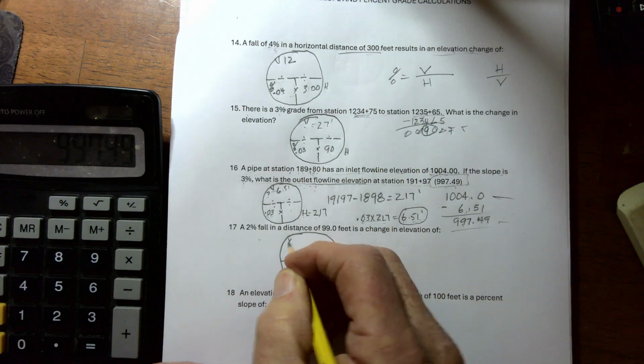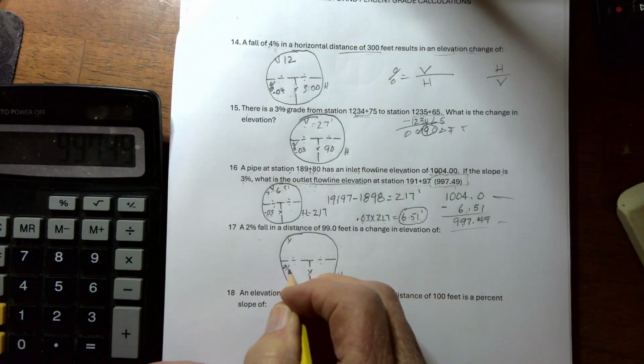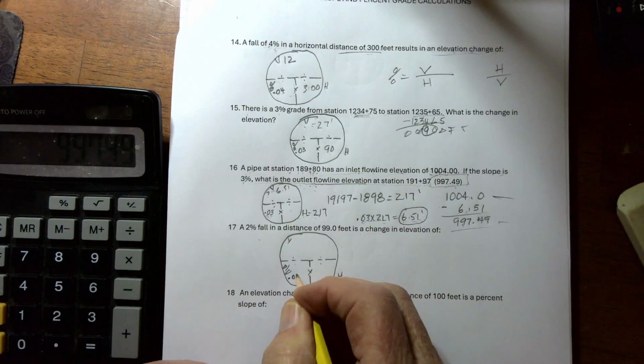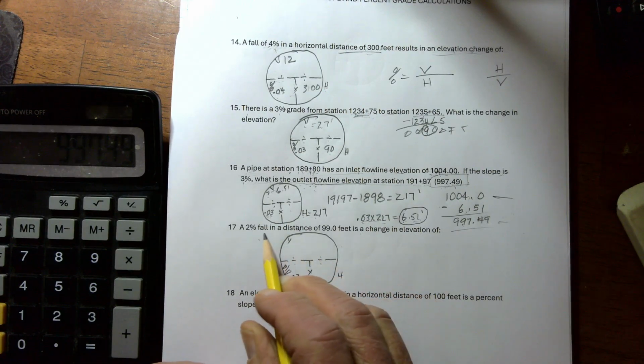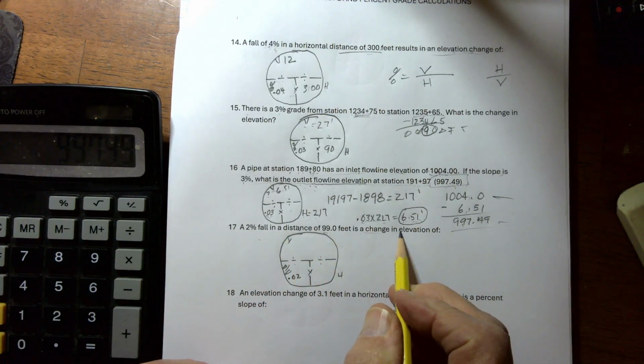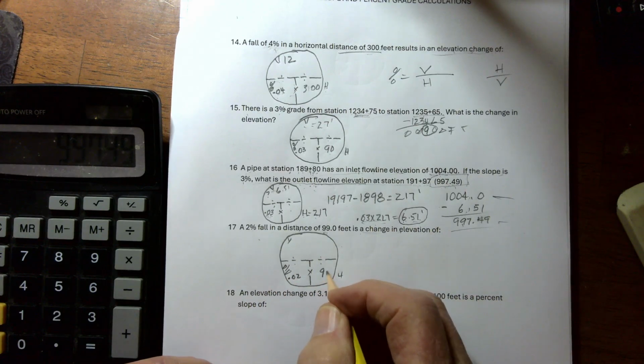Okay, remember vertical, horizontal, percent. So what do we got here? Well, we got 2%. That's 0.02. That's our percent grade. And a distance of 99 feet is easy peasy. So the horizontal is 99.